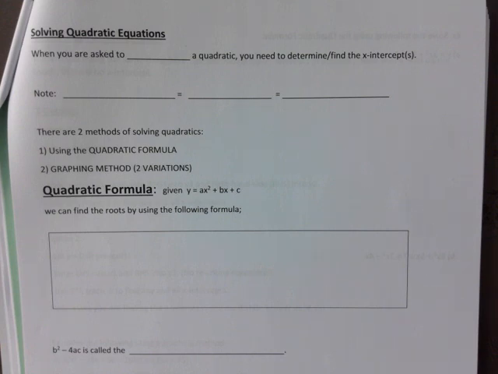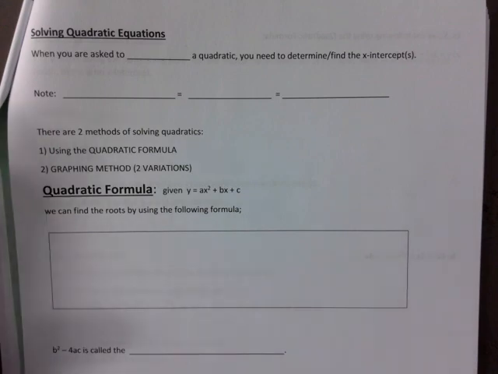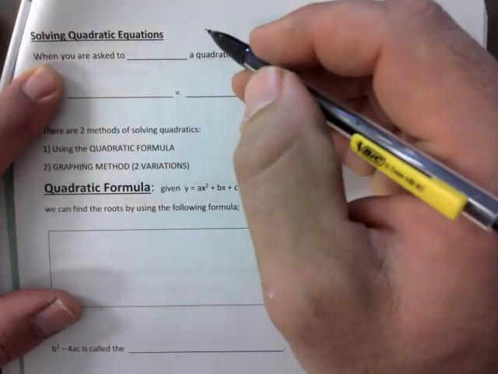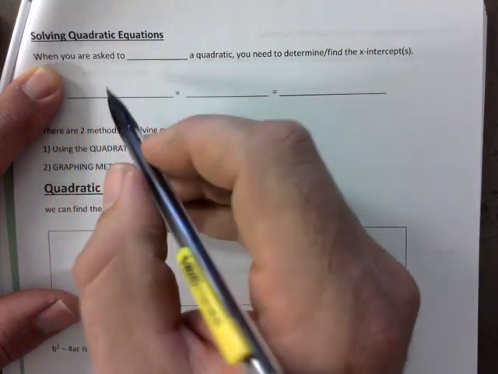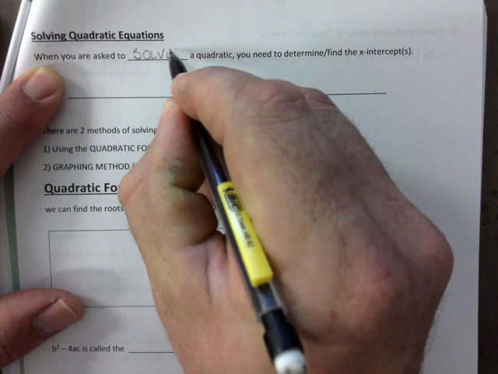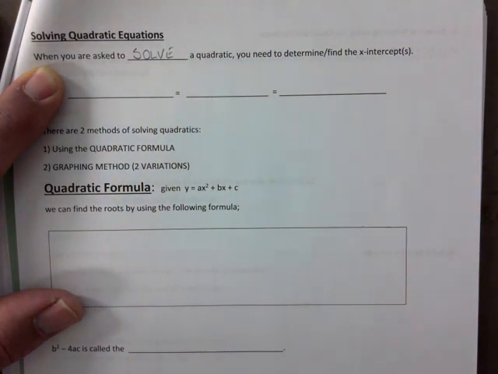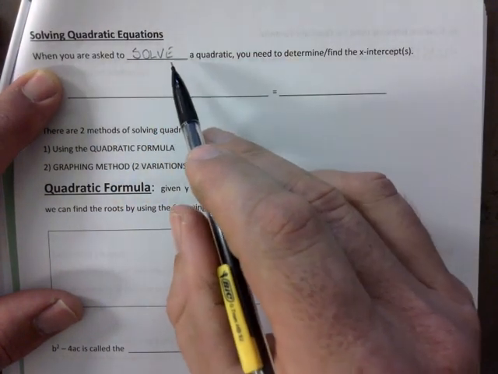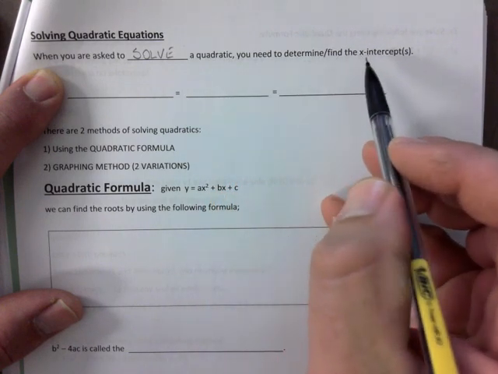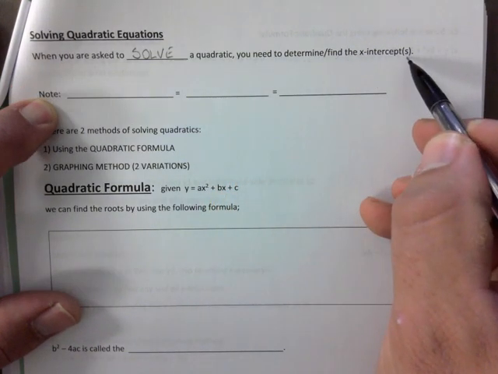Actually very much in line with pre-cal. They're doing the same thing when it comes to this kind of stuff. So solving quadratic equations, when you're asked to SOLVE, I'm going to do that in caps here. This is on page 20, right? I said that. If you're asked to solve a quadratic, you need to determine, find, or graph the x-intercepts.